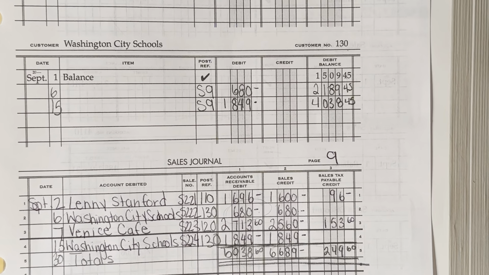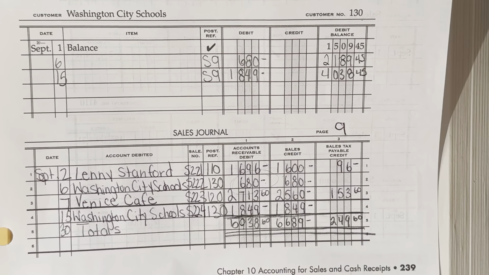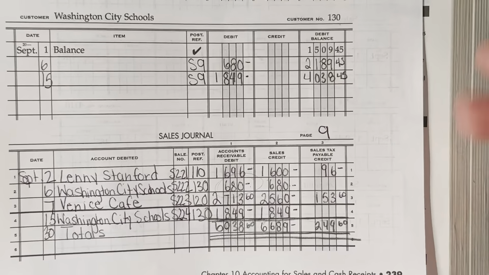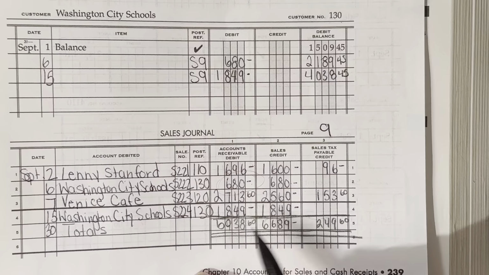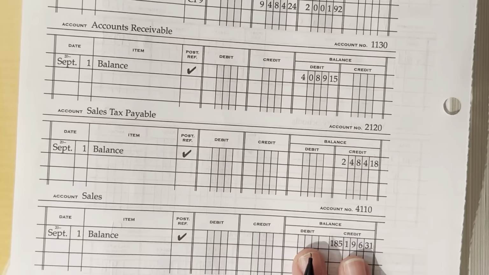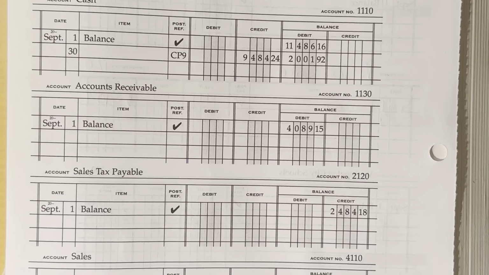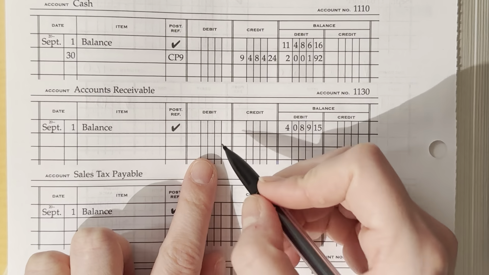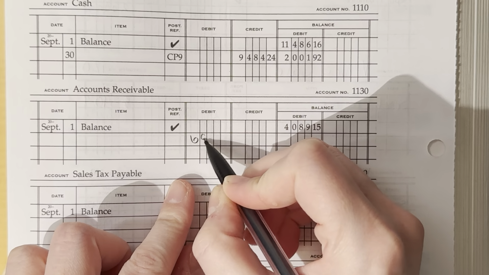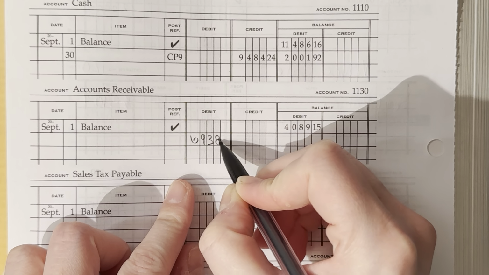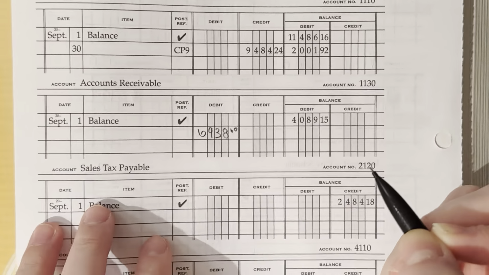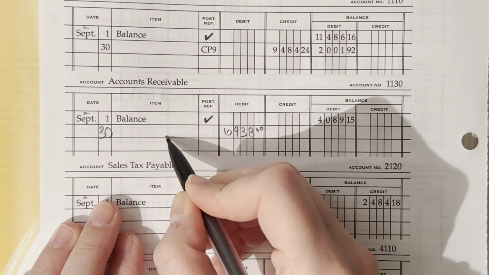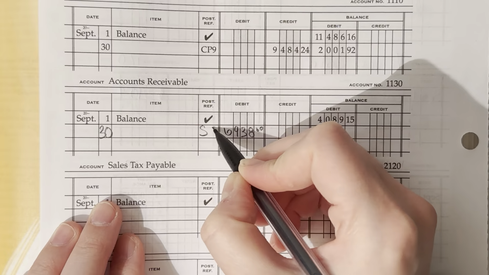They are approved. Okay, now we have to post the sales journal to the general ledger. 6,938.60. We want to find that in accounts receivable. That was a debit for 6,938.60. We do the 30th. Nothing in there. S9.